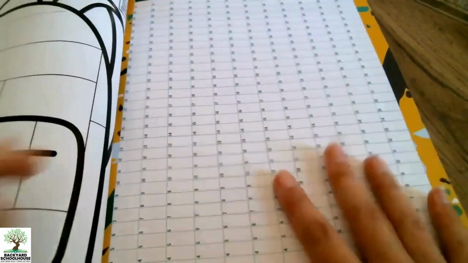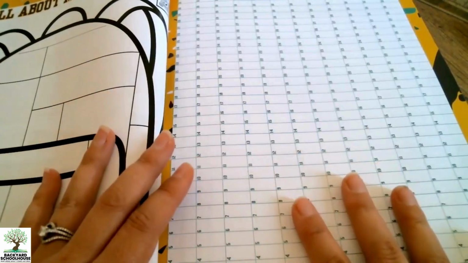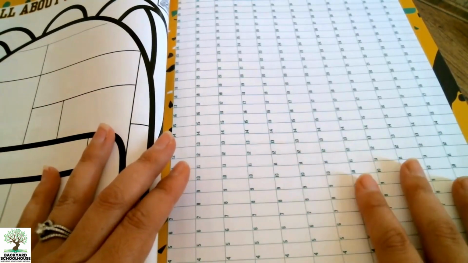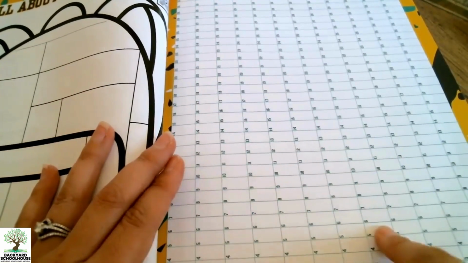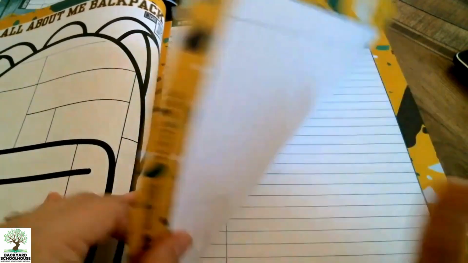It's your attendance record. Every state is different and has different requirements as far as attendance and whether or not you actually have to keep a record, but this is for that purpose. And there is one in the Big Kid Student Planner as well.